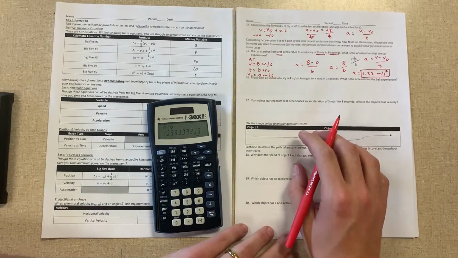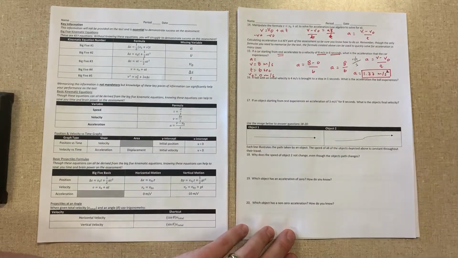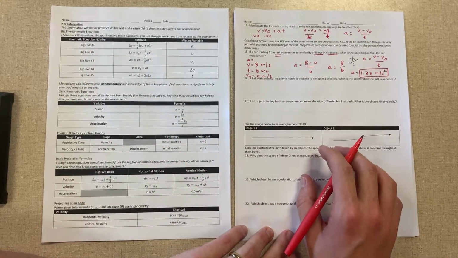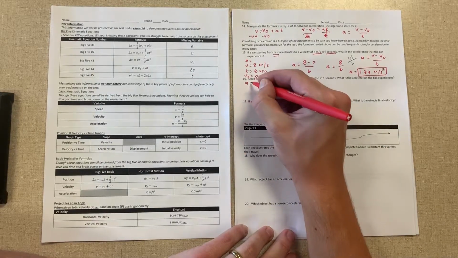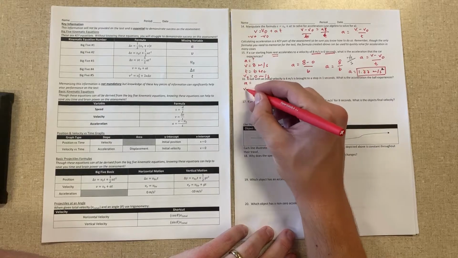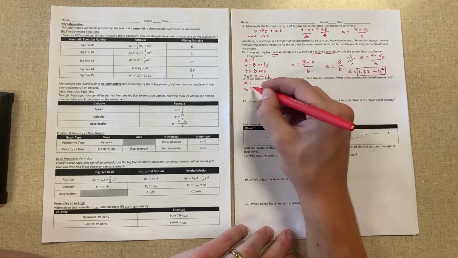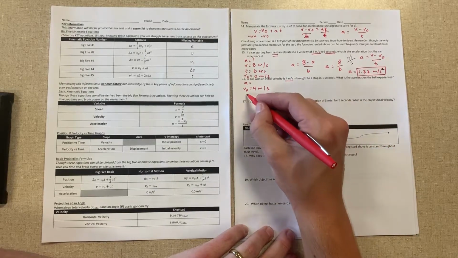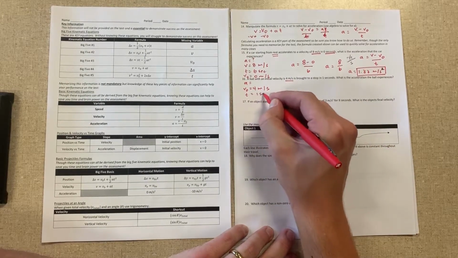Let's do number 16. A ball with an initial velocity of 4 meters per second is brought to a stop in 1 second. What is the acceleration the ball experiences? So again, it's asking for acceleration. We don't know what that is. We know that it has an initial velocity, so a V0 of 4 meters per second, and it is brought to a stop in a time of 1 second.